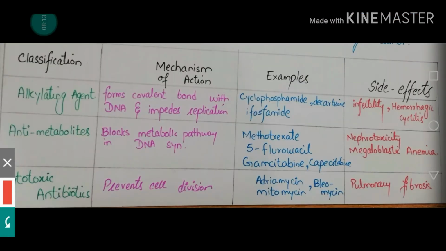Now, there are different classes of drugs under chemotherapy, but it is very difficult to cram them from the textbook, so I have made a table so that it will become easy for you to grasp the concept. There are 5 categories. Number 1, alkylating agent. Their mechanism of action is that they form covalent bond within the DNA and they will impede replication. The examples include cyclophosphamide, dacarbazine, ifosfamide. Their major side effects are infertility, and cyclophosphamide's specific side effect is hemorrhagic cystitis.